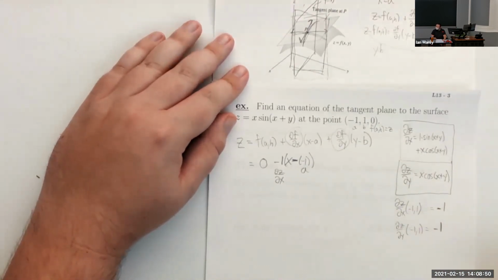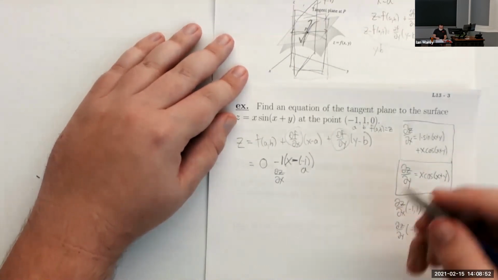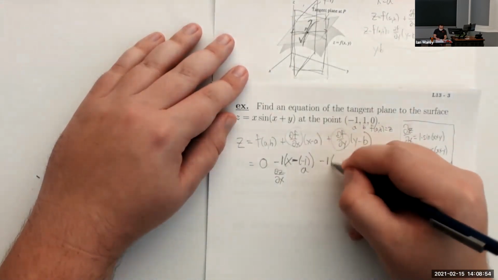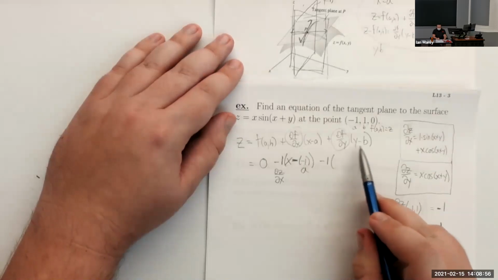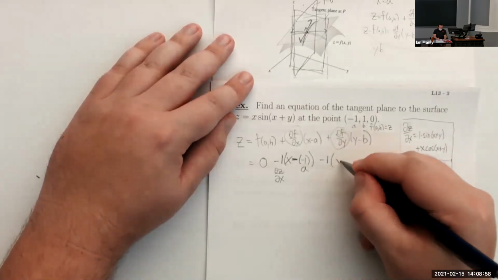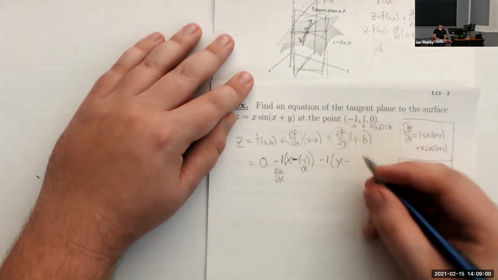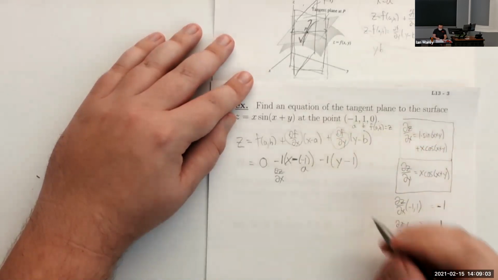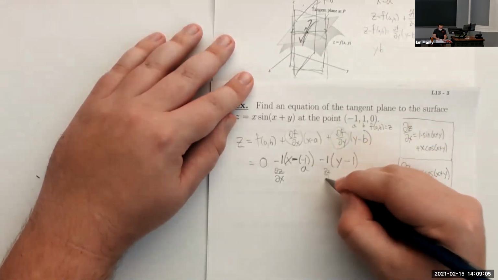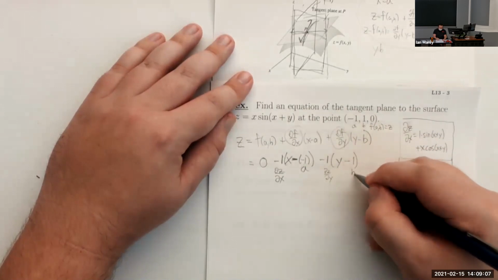Okay, so both of my partial derivatives here are -1. And then I have y minus b. So I have y minus, and then my b value is 1.